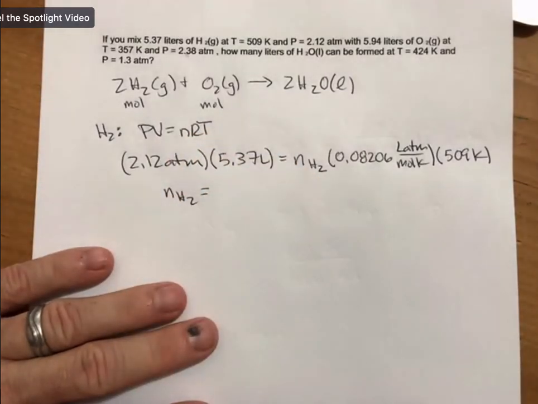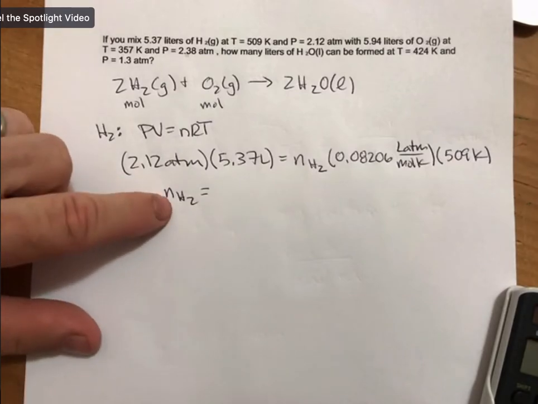I can rearrange this to solve for my moles of hydrogen.